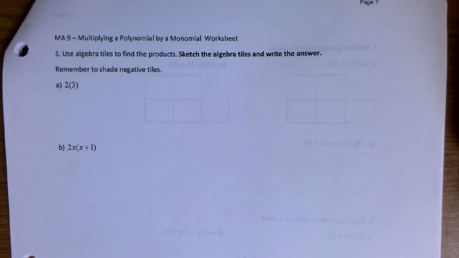Hi, and welcome to the grade 9 lesson on multiplying a polynomial by a monomial. Notice it is on page 7 of the booklet you got at the start of this unit.